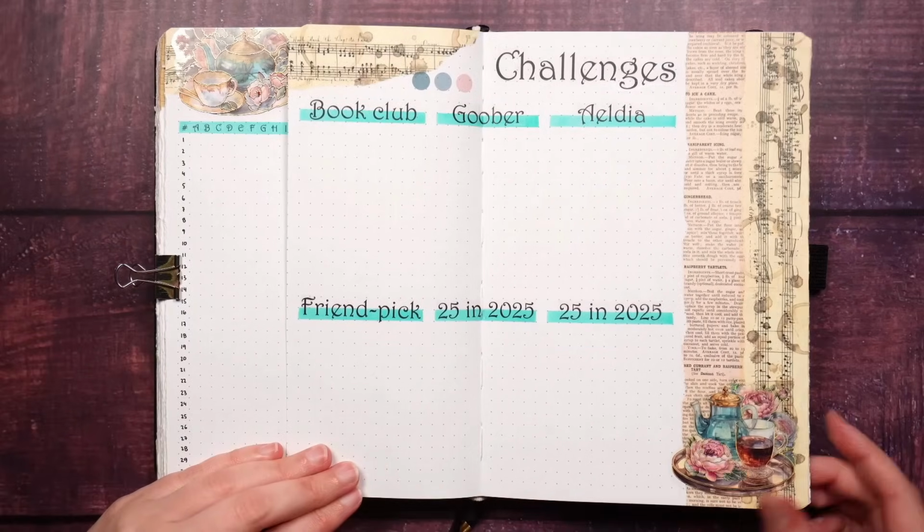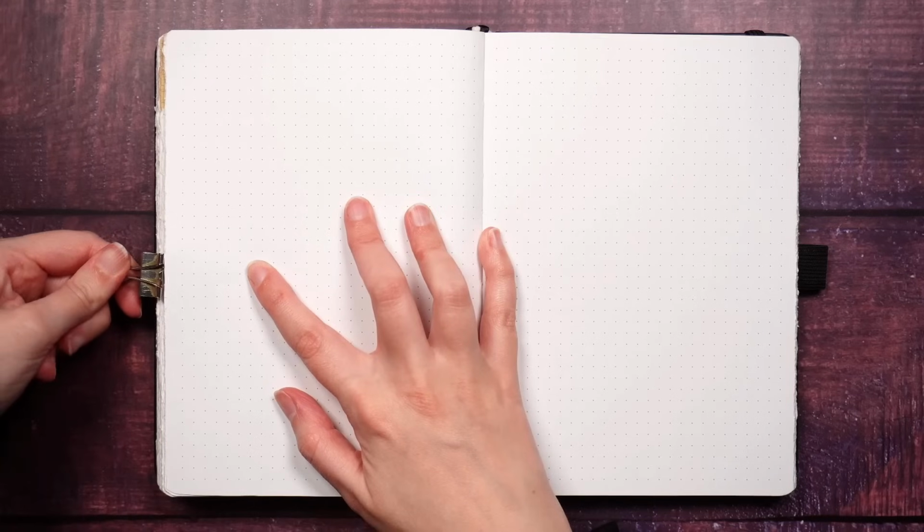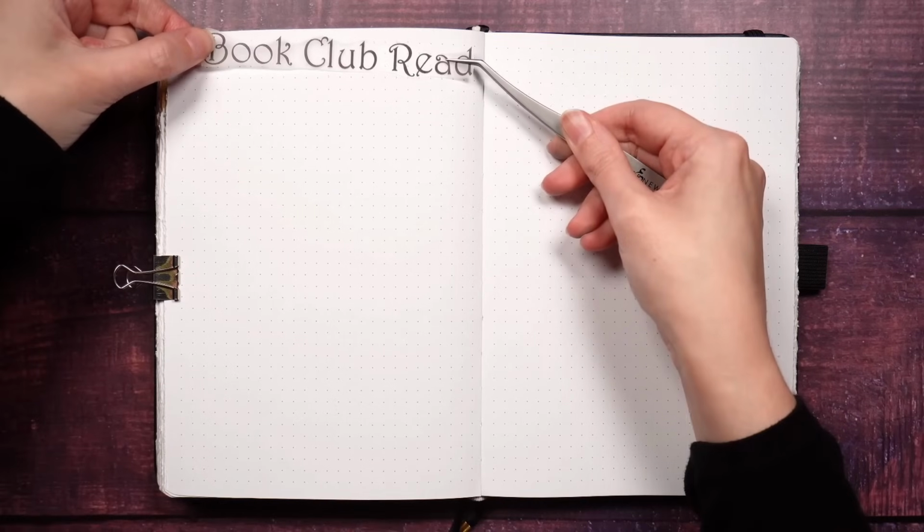Once that was fixed though, then it was time to flip on over to our next spread, and on the left hand side of this one I'm going to be setting up a space for our book club read. Now as mentioned, at this stage I don't know which one's going to win. We haven't quite put the poll out, but it is coming tomorrow.